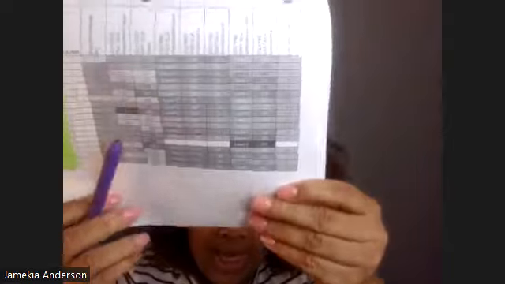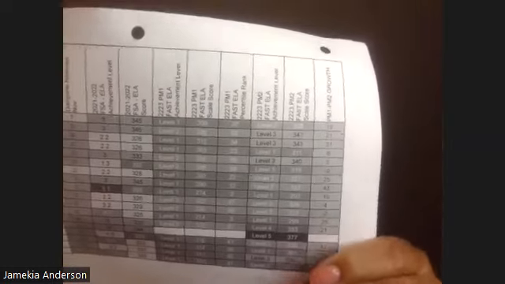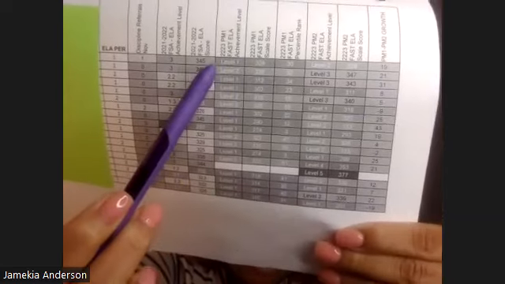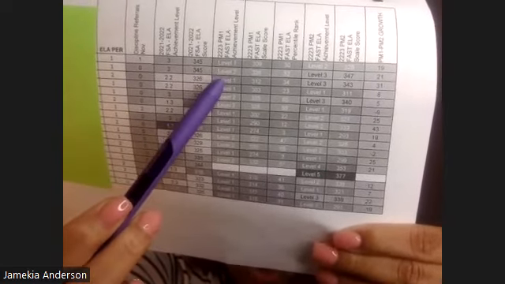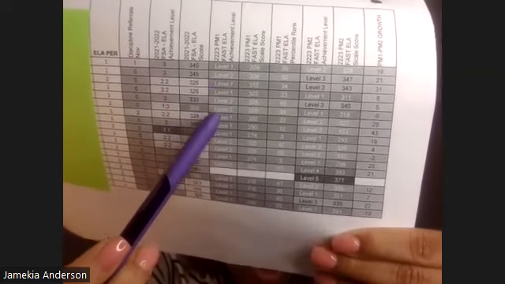But anyway, you live and you learn. But as you can see, majority of my students started with a level 1 or level 2, level 1, level 1, 2, 2, 1, 1.